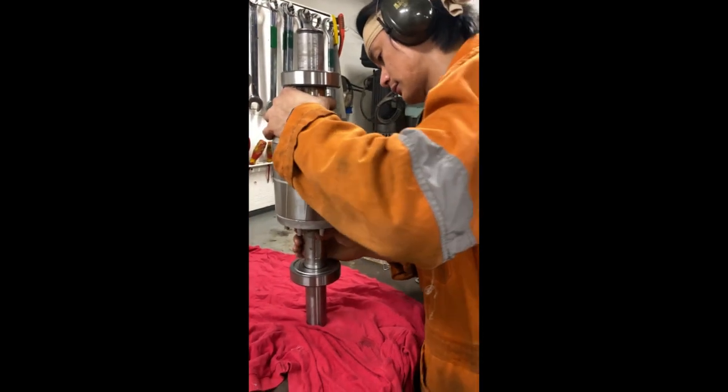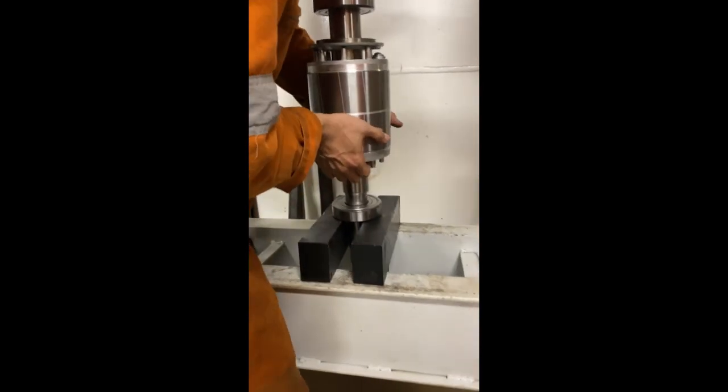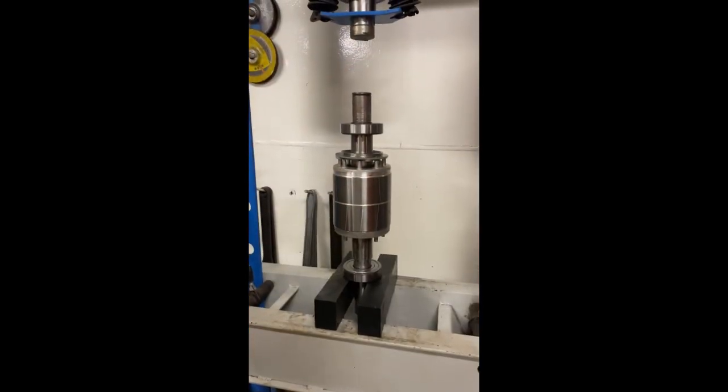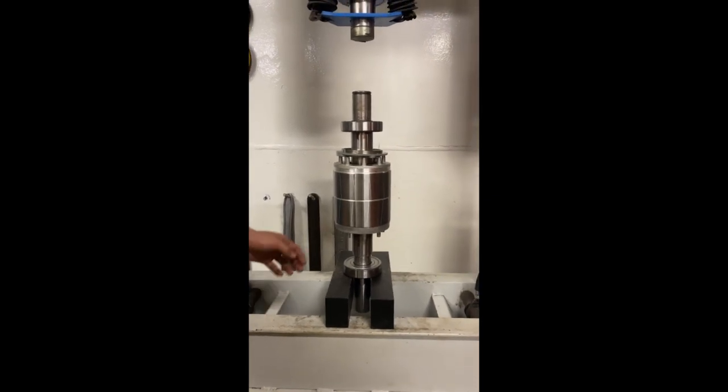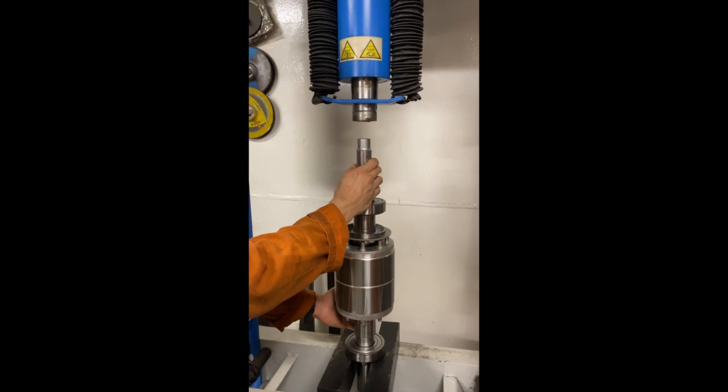Now we will show you how to install the bearing by using a hydraulic press. Again, make sure that the shaft is aligned with the hydraulic press.